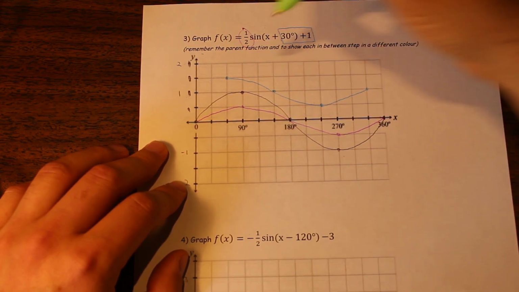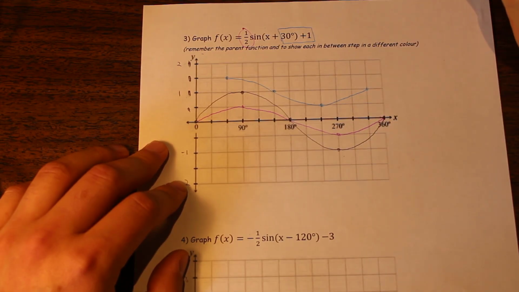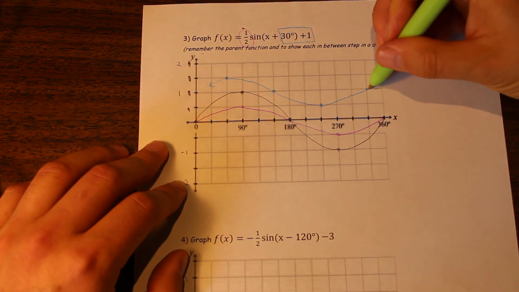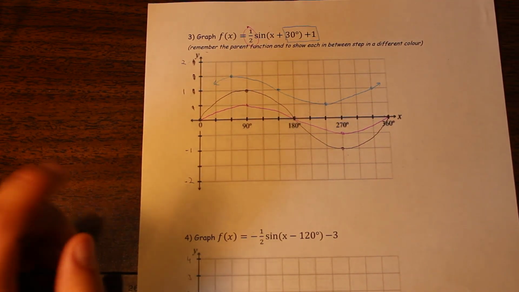There you go. And again, that's good enough for my purposes. But it is nice if you can kind of be like, oh yeah, it kind of goes that way, and oh yeah, it kind of goes that way, and that's good enough. And that's how you do it.